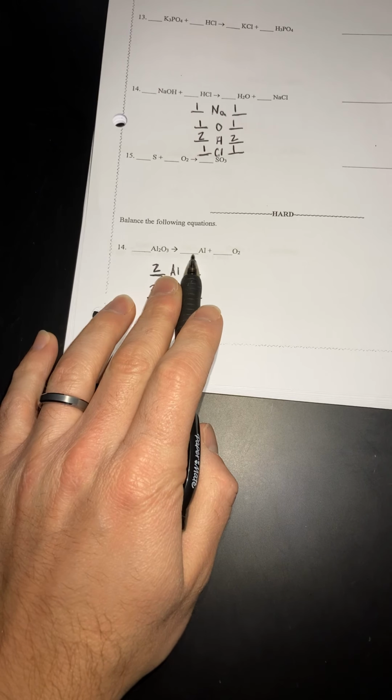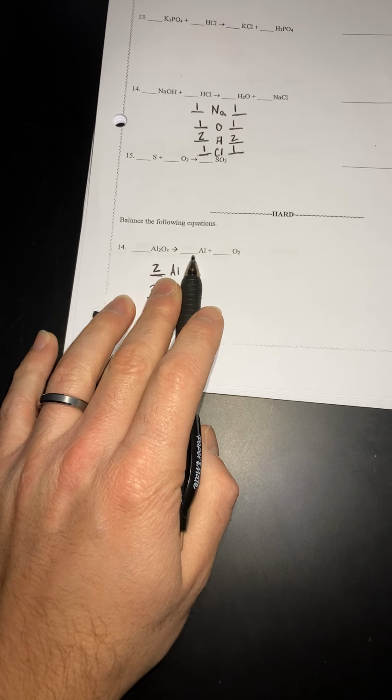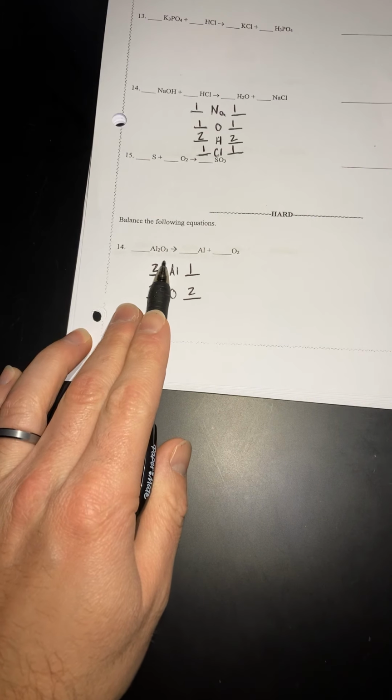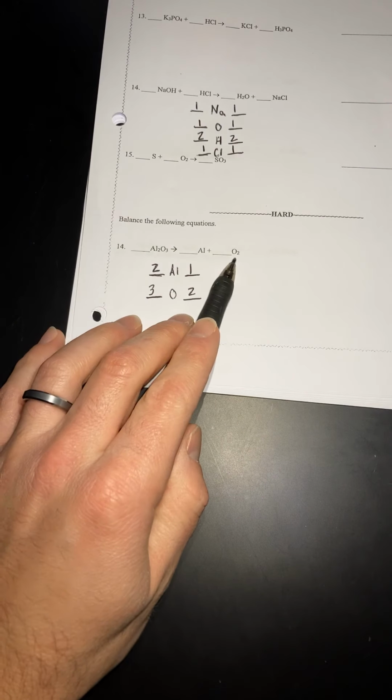So, first thing I would do, normally I would balance my aluminum first. However, in this case, I probably wouldn't because aluminum is all by itself right here, and I can put whatever number I need to right there, and it doesn't affect anything else. So I'm actually going to balance the oxygen first, and I'm going to show you a little trick. So I have 3 oxygens on the left and 2 on the right. I can never multiply 2 by any whole number and get 3. Like, you can't do it.